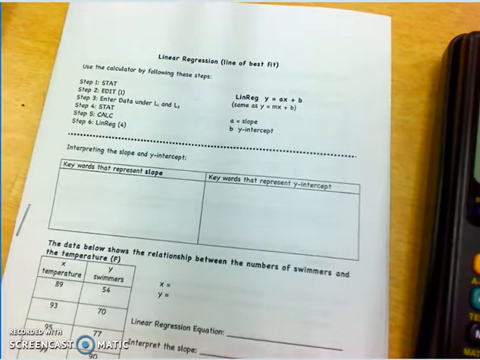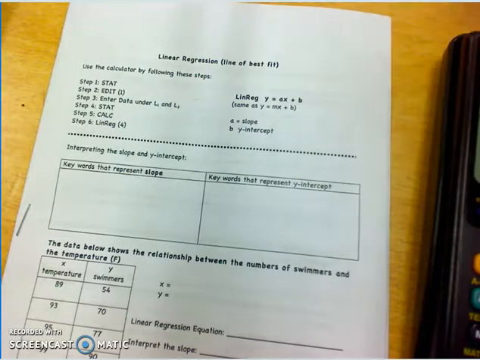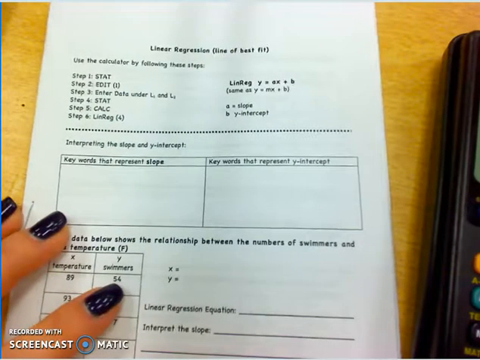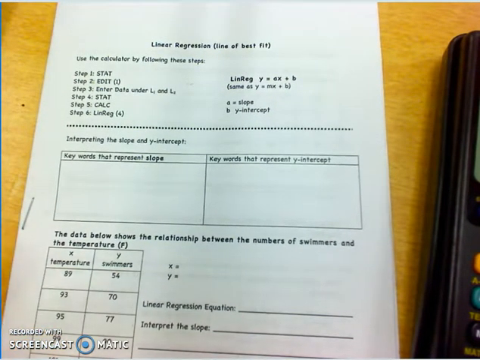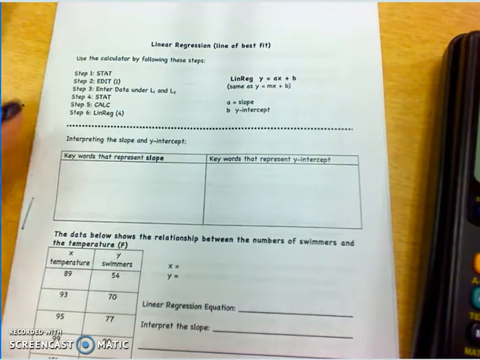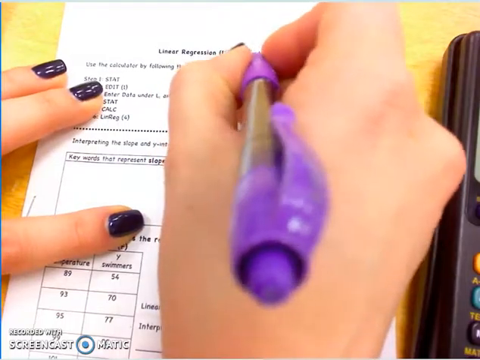This lesson is on linear regression or line of best fit. What we're going to do is work through some of these questions in your booklet. We're not going to work through all of them together. You'll work on them with a partner or independently after I go through some of the basics about this linear regression. Now, what you'll notice is that this is the line of best fit.